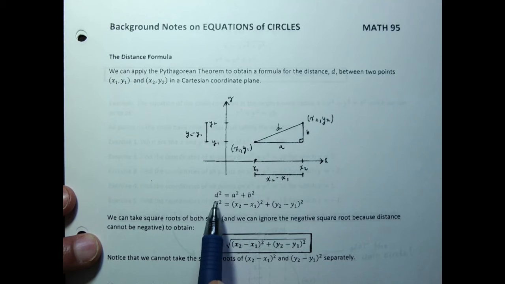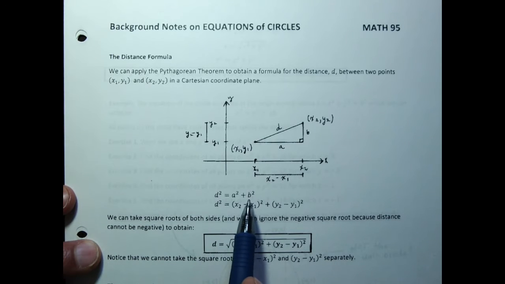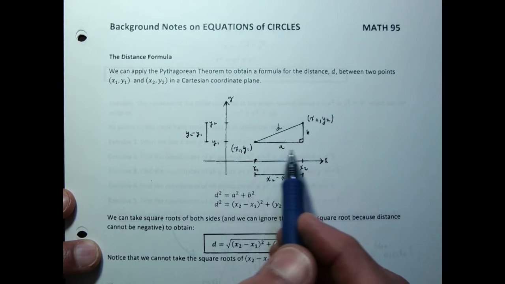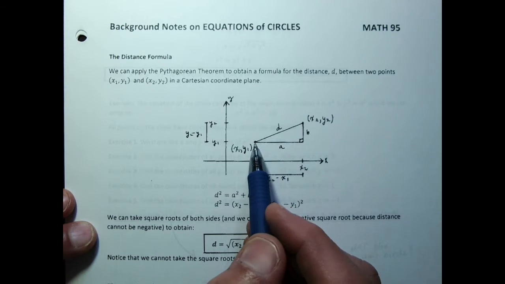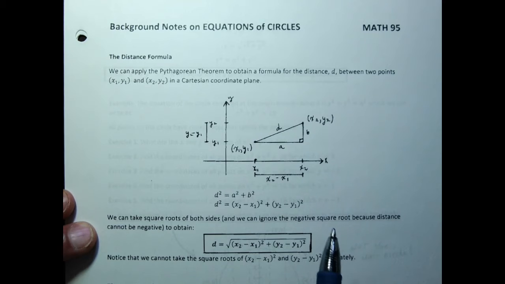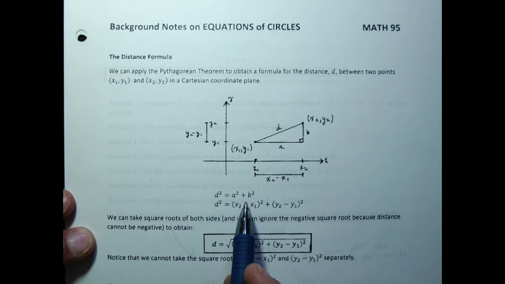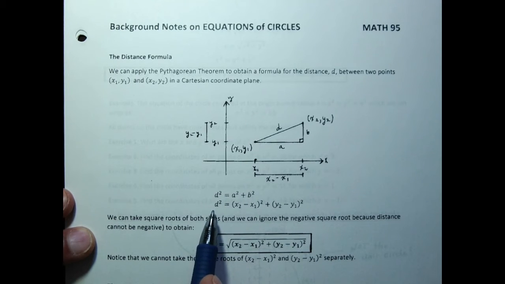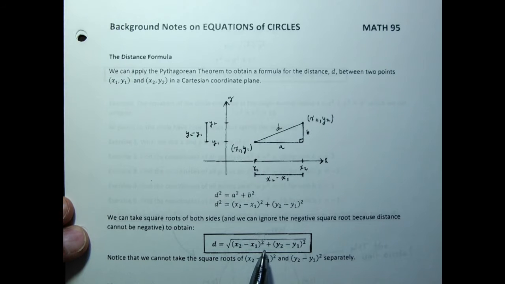But really, it starts out just as d squared is a squared plus b squared. We're really just applying the Pythagorean theorem to find the distance between 2 points in the xy plane. It just happens that sides a and b are a little bit complicated to describe, and then if we want to actually solve for d, we have to take a square root. That's where the square root comes from, and because we're adding squares inside the square root, we cannot take those square roots separately. There's no way to simplify this formula.